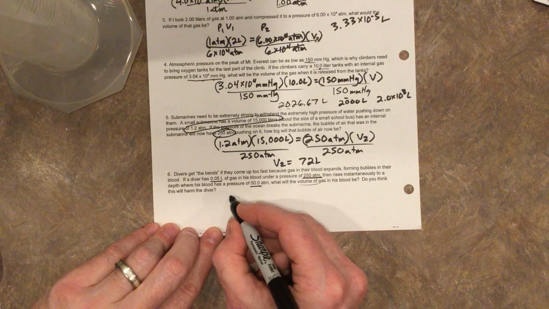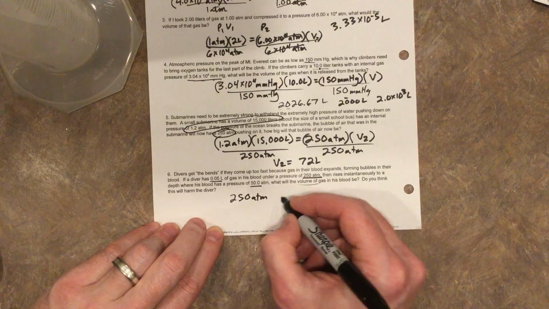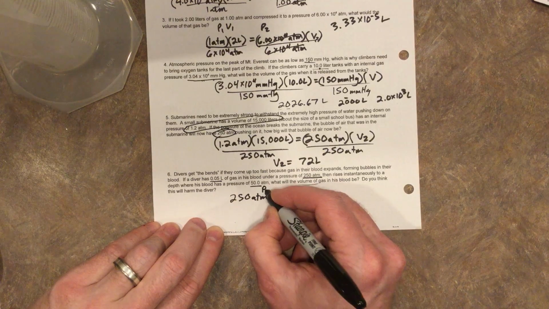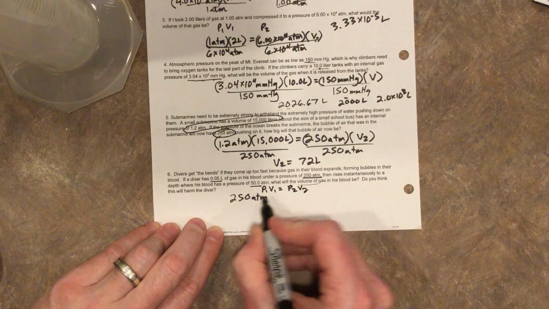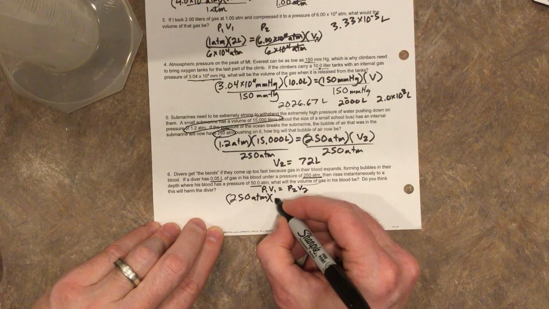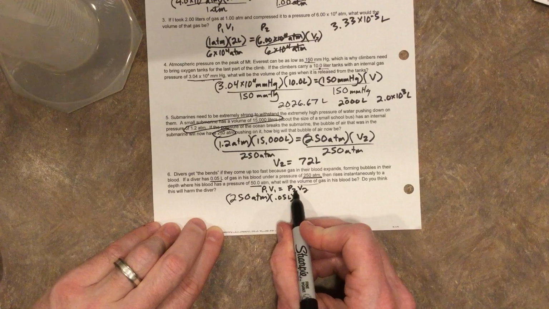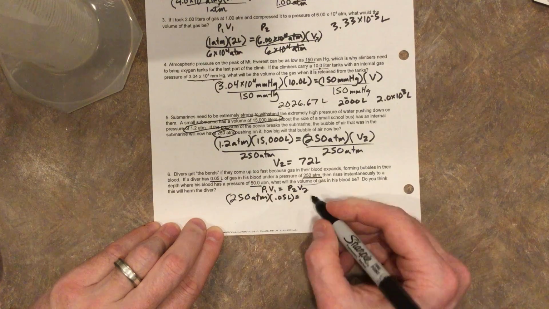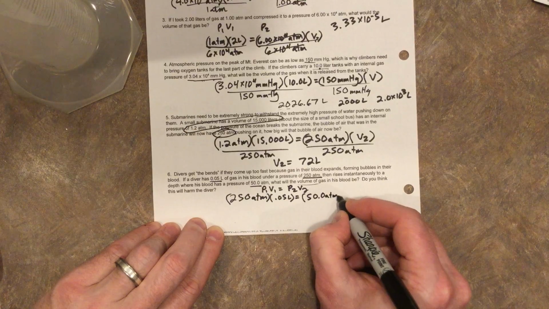So initially I have 250 atmospheres of pressure. Now remember, we're doing all this based on P1 V1 equals P2 V2. So this is my P1, initial pressure. Initial volume is 0.050 liters. Afterwards, when I swim up towards the surface, I have less pressure now, 50.0 atmospheres.